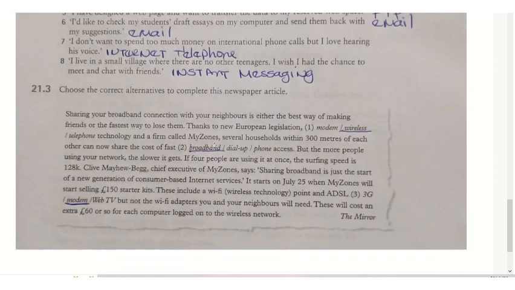21.3. Choose the correct alternative to complete this newspaper article. Sharing your broadband connection with your neighbor is either the best way of making friends or the fastest way to lose them.